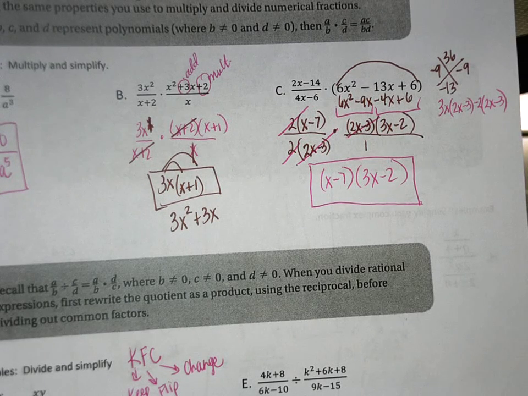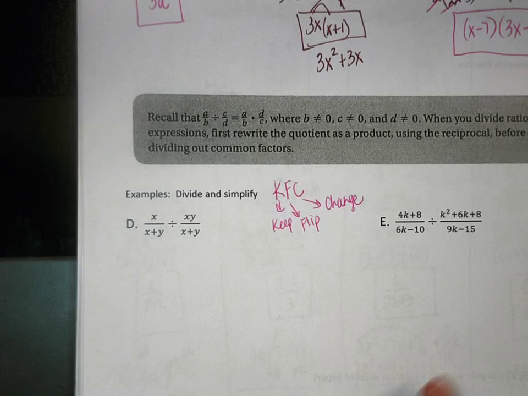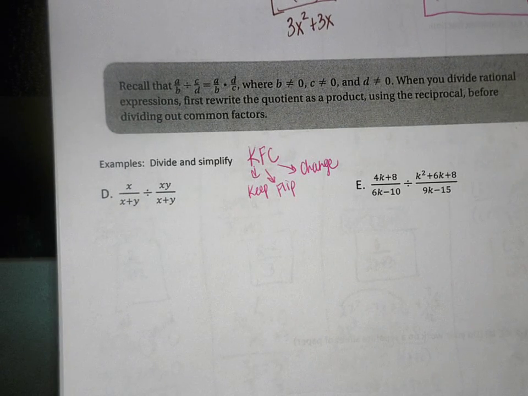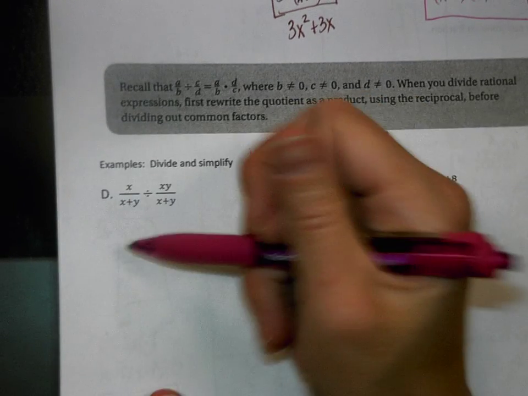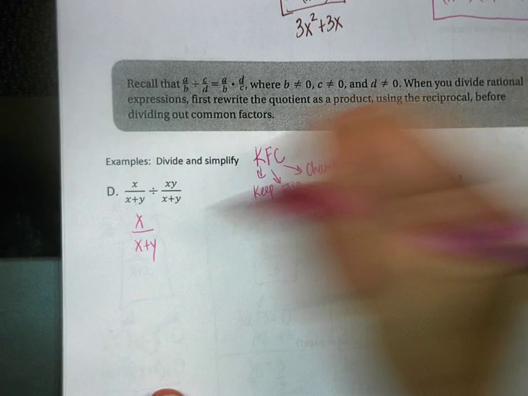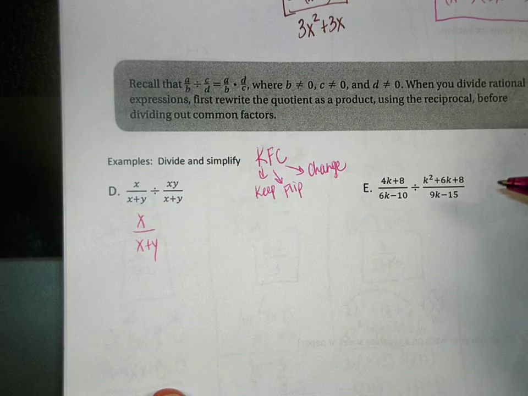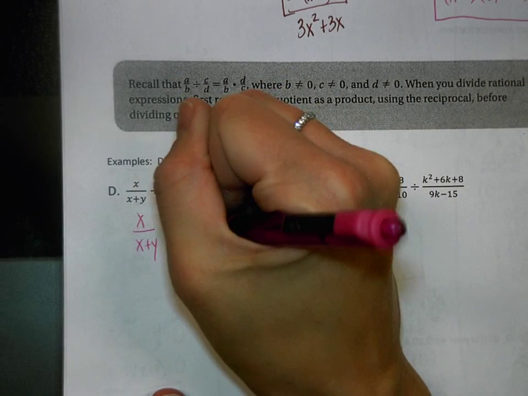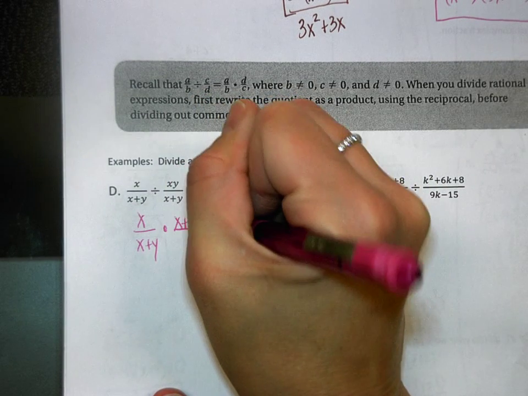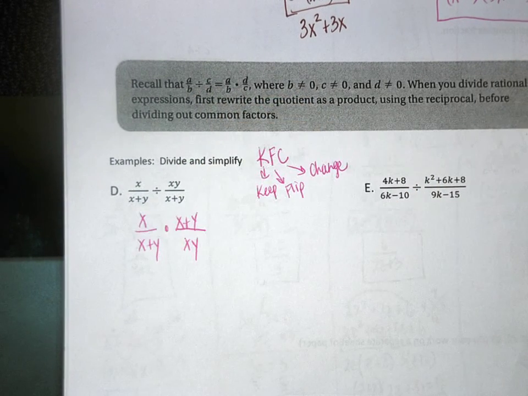Okay, so down to dividing, and we kind of already talked about this, but we need to remember that we always change division to multiplication. And so we're going to keep our first fraction the same. So we have x over x plus y. We change division to multiplication, and then we flip the second fraction, and we get x plus y over xy.